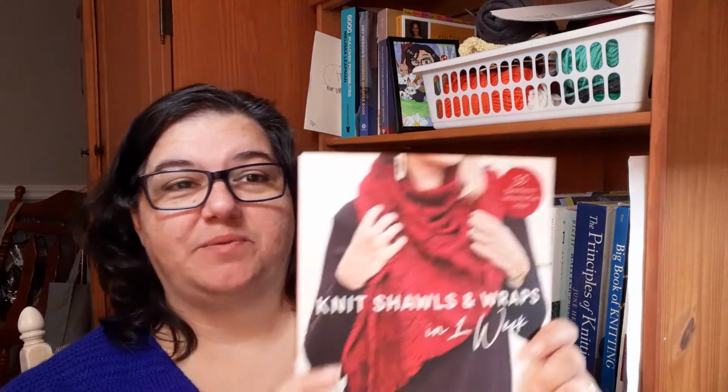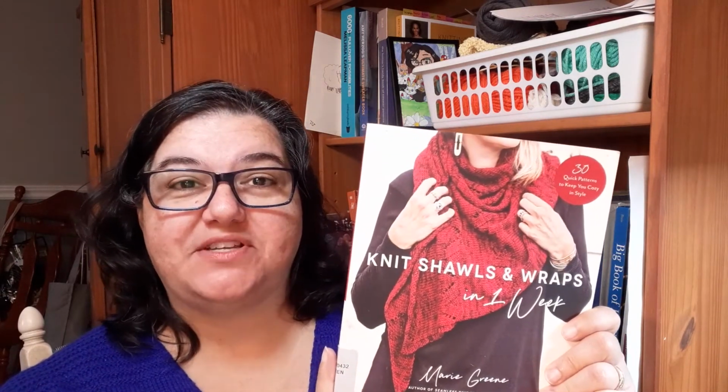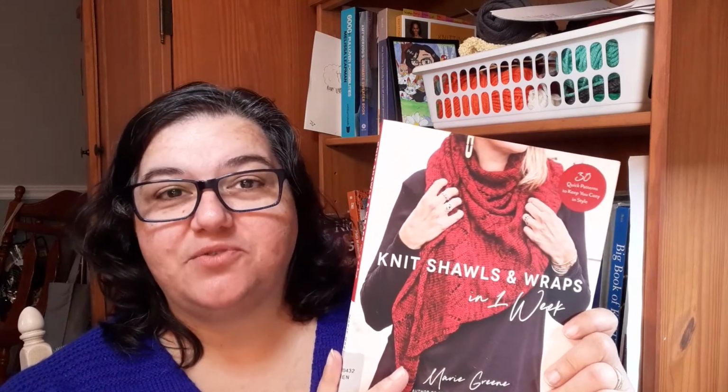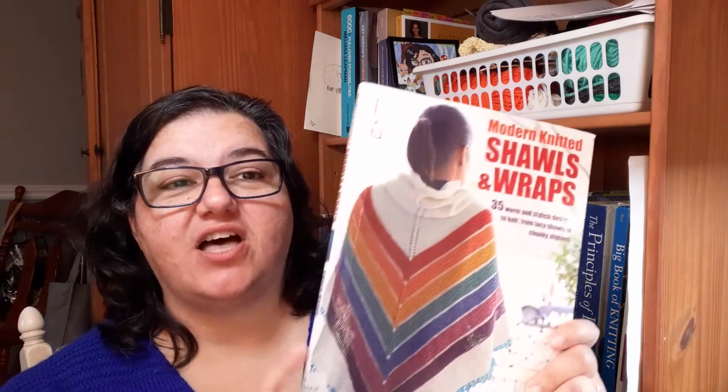Now, if you just prefer to knit from a pattern and you love shawls, I have some book recommendations for you. First of all is this one by Marie Green, Knit Shawls and Wraps in a Week. There's lots of great options in here. I really like this book. Another good one is Modern Shawls and Wraps. Sock Yarn Shawls is really good if you like top-down triangle shawls, especially. Most of the patterns in here are that construction.